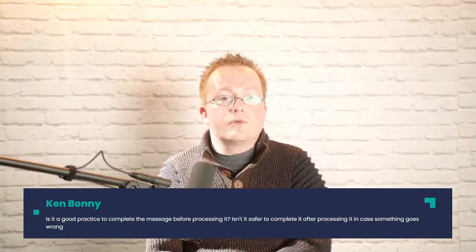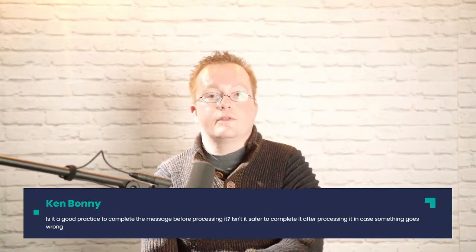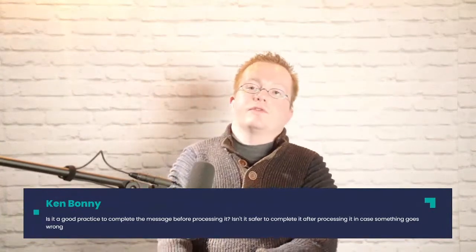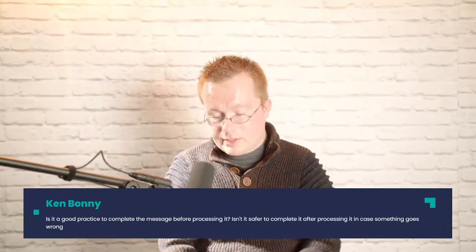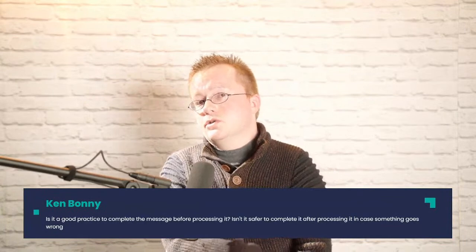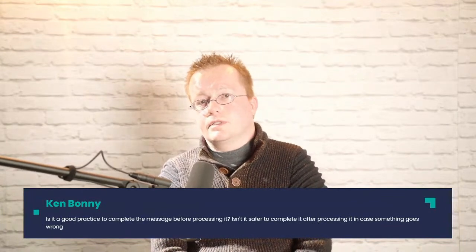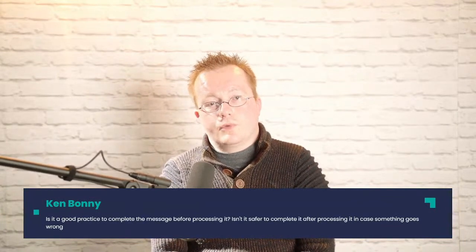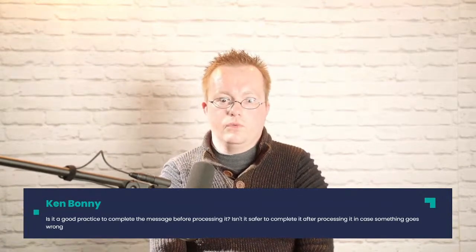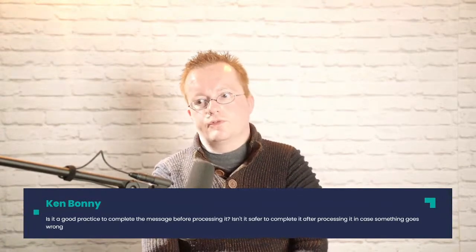Is it a good practice to complete a message before processing it? Isn't it safer to complete it after processing in case something goes wrong? Yes, it depends on your use case, actually. If you are interested in a message and you definitely want to process it, then of course you do a peek lock.